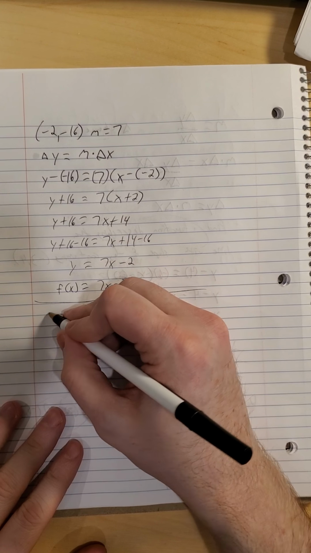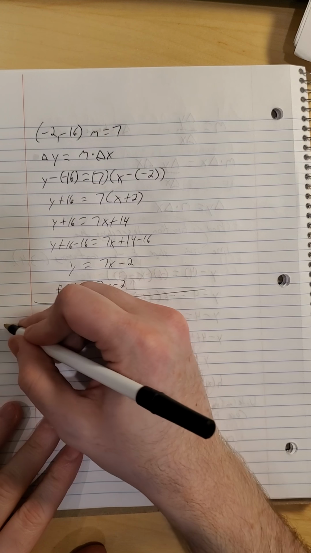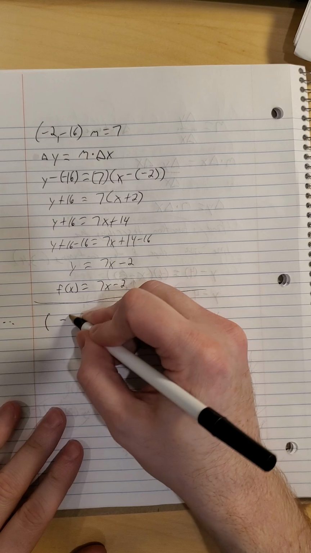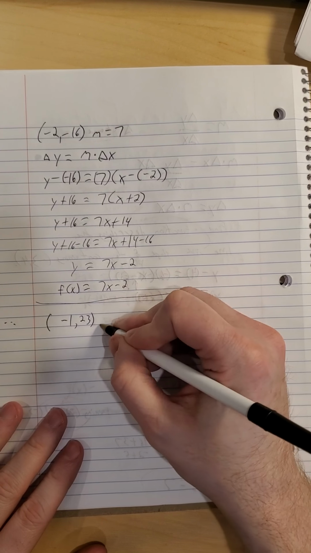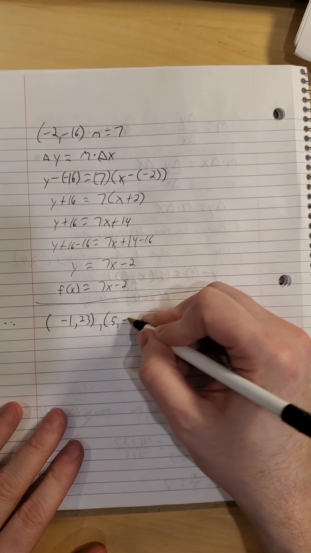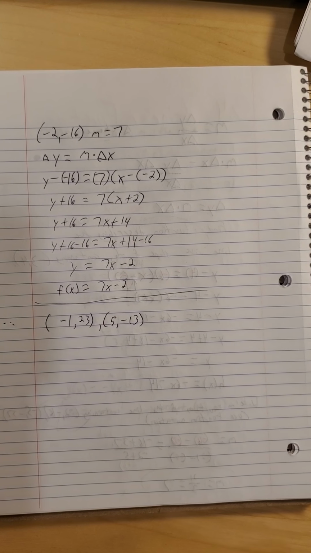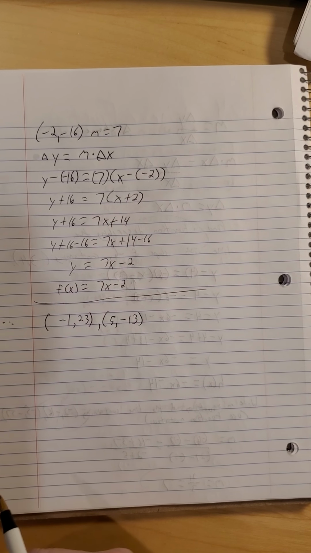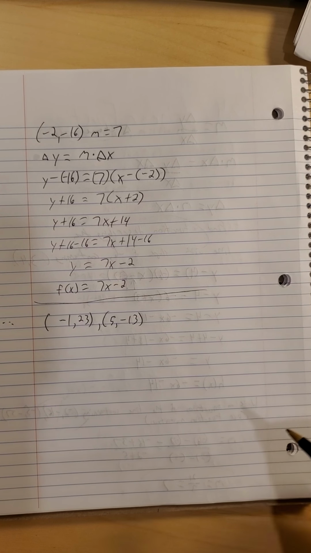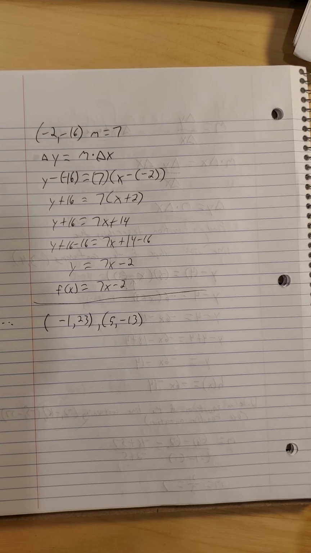So let me have you all try one out. Same instructions as last time, just new points: (-1, 23) and (5, -13). See if you can write a function describing the line that connects those two points. Go ahead and pause the video and we'll pick it up and finish it together.